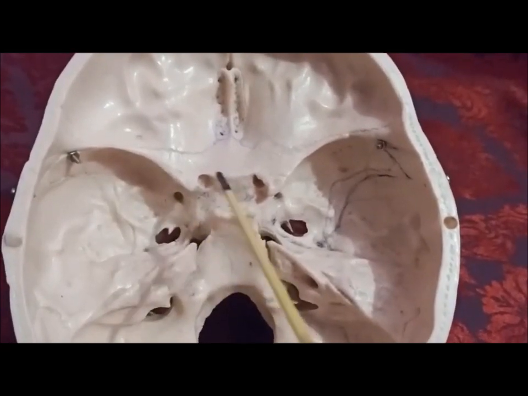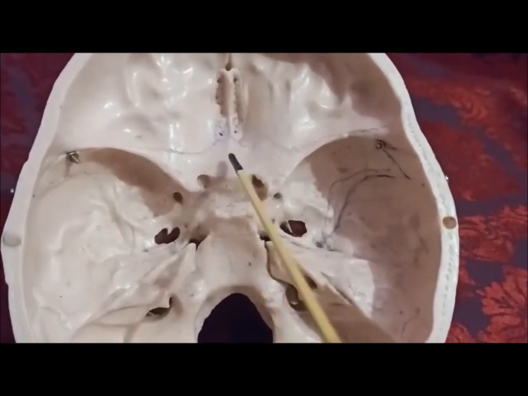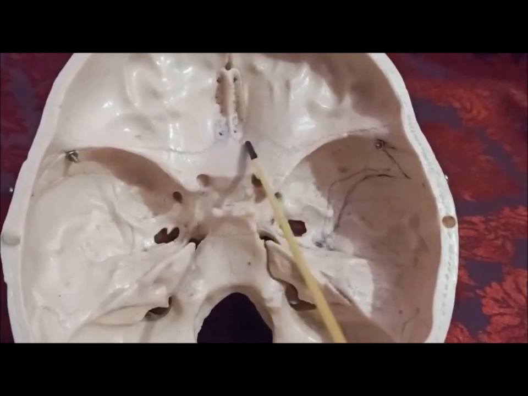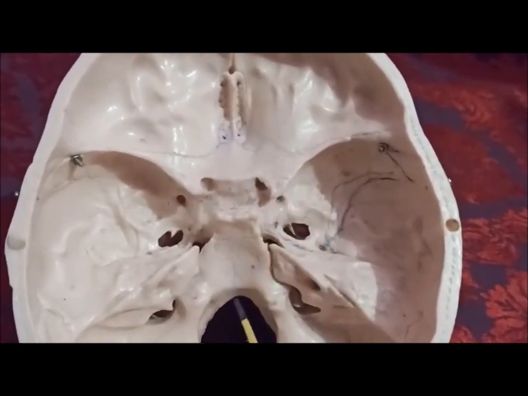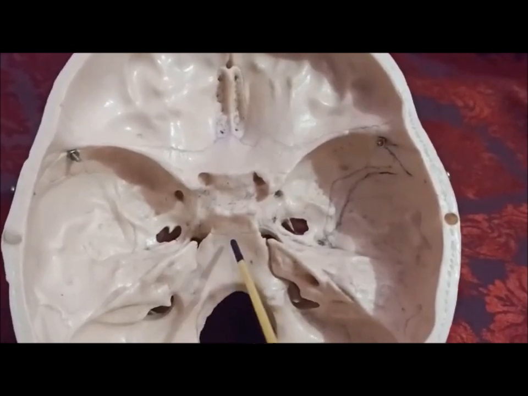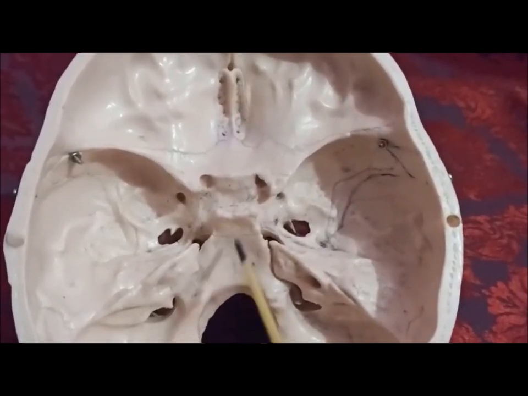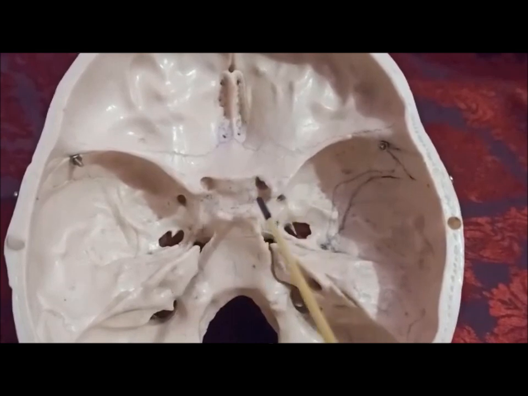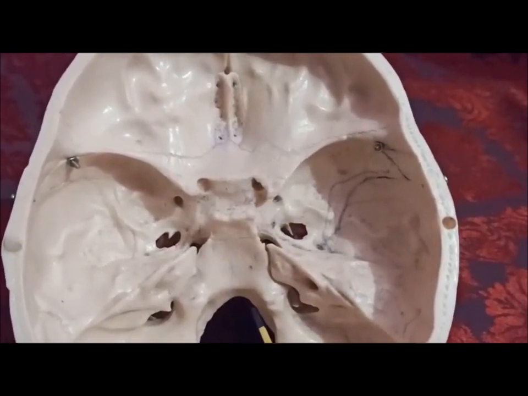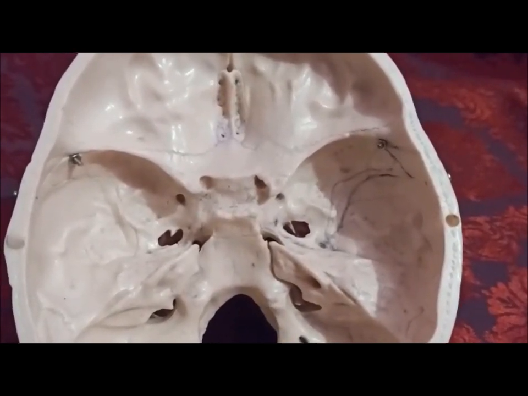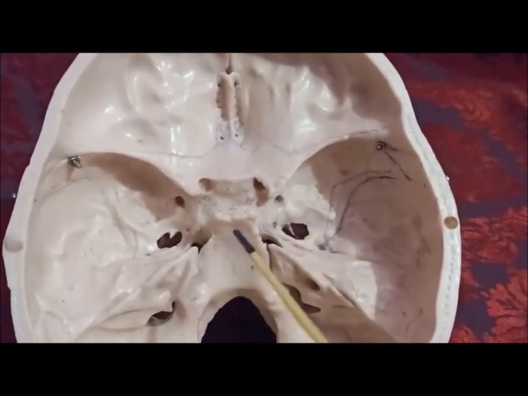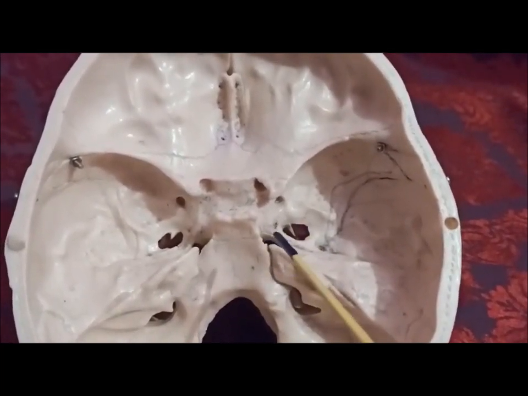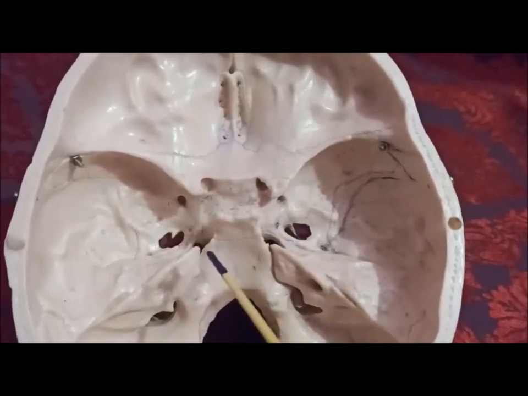Okay, and there is one anterior surface, which articulates with the cribriform plate of the ethmoid bone. One posterior surface, which is continuous with the clivus of the occipital bone. And there is one inferior surface, which forms the roof of the posterior part of the nasal cavity on either side of the median plane. I will be discussing the inferior surface later.